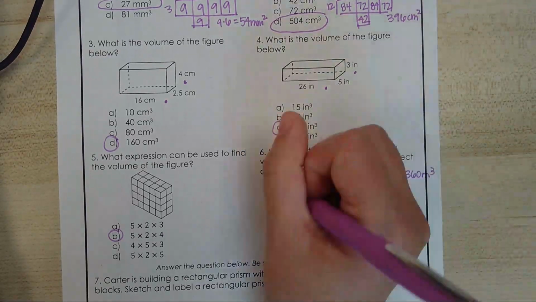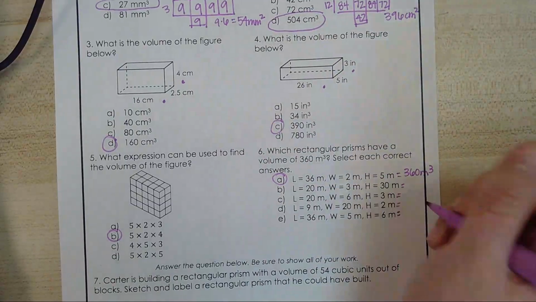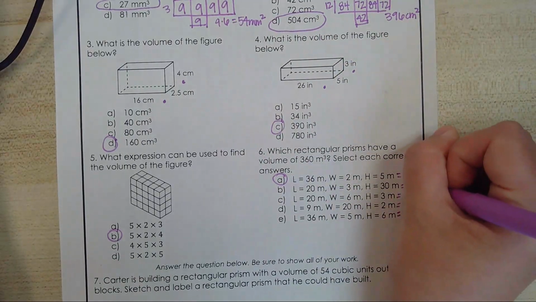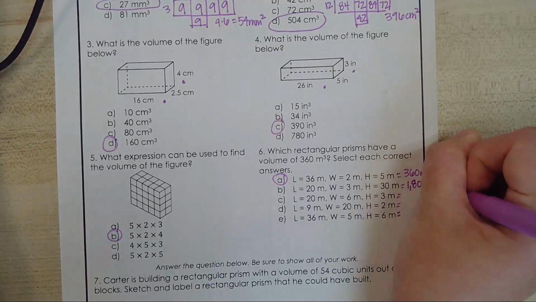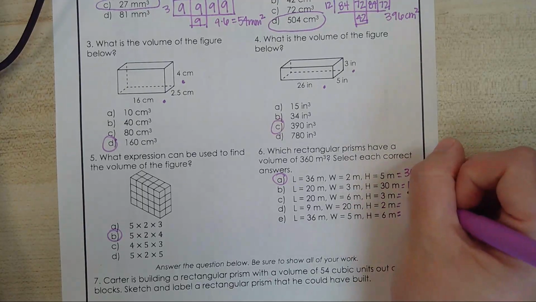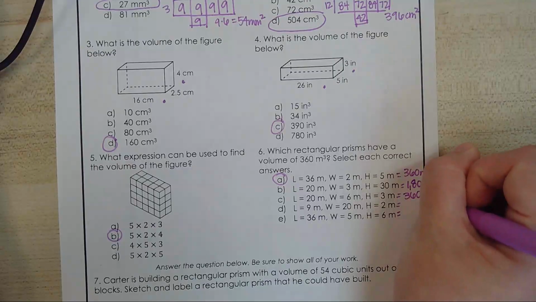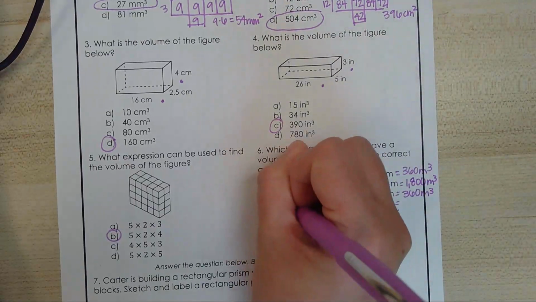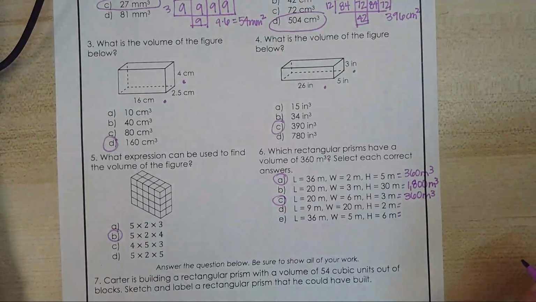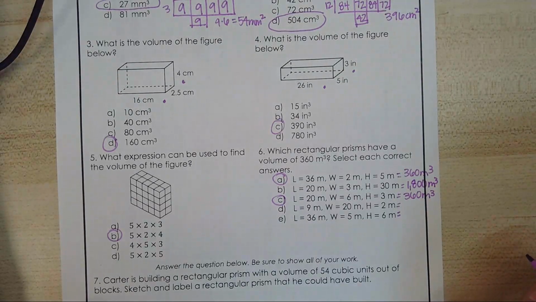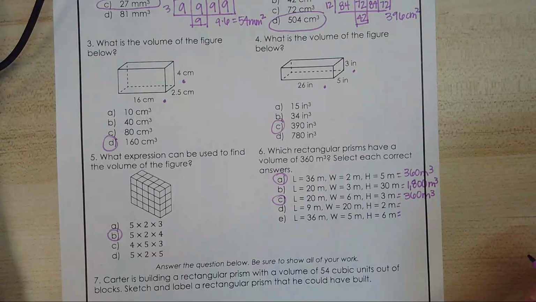B was 1800, I believe. C is 360. And a lot of you like to stop at 2 answer choices because that's all it's ever been in 3rd, 4th, and 5th grade. But you've learned in 6th grade, same thing for 7th and 8th, could be more than one answer.